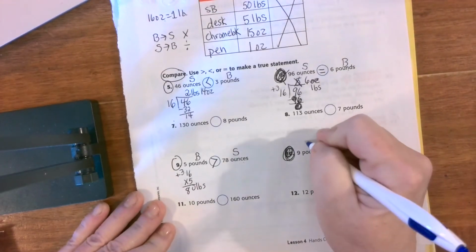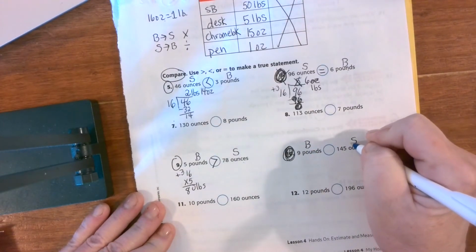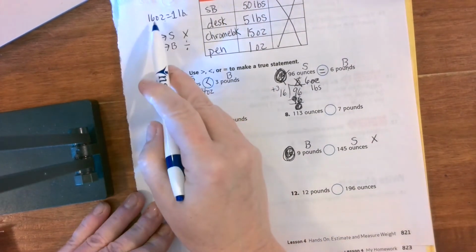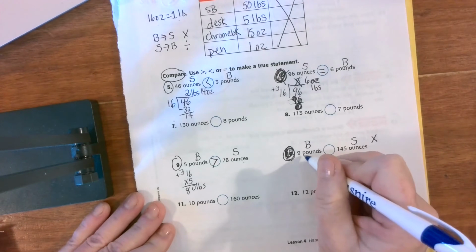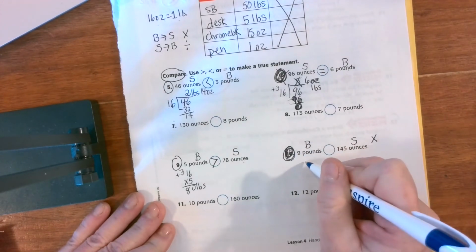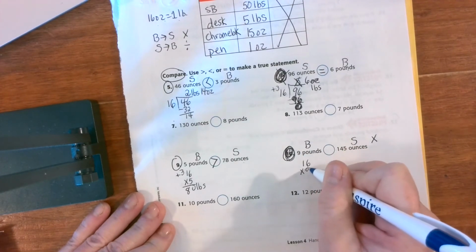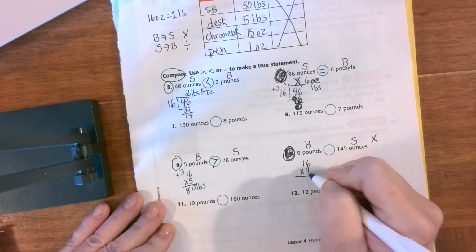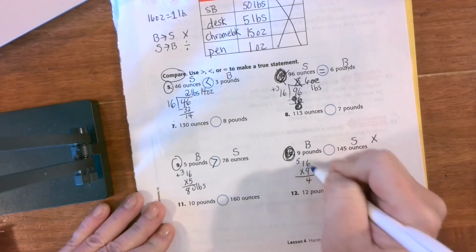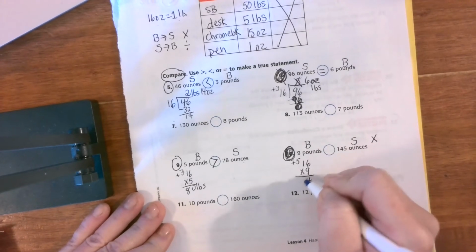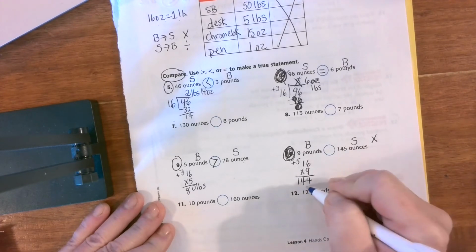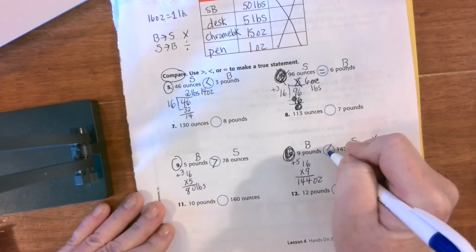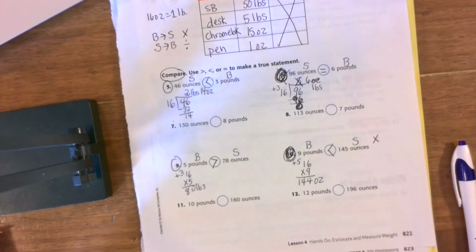Pounds to ounces, big to small, so I'm going to multiply. My formula tells me 16 ounces in a pound, but I don't have 1 pound, I have 9 pounds, which means I need 9 groups of 16, which is multiply. 9 times 6 is 54, 9 times 1 is 9, plus 5 is 14. 144 ounces is less than 145.